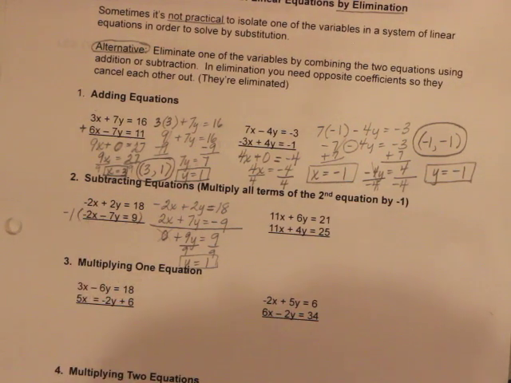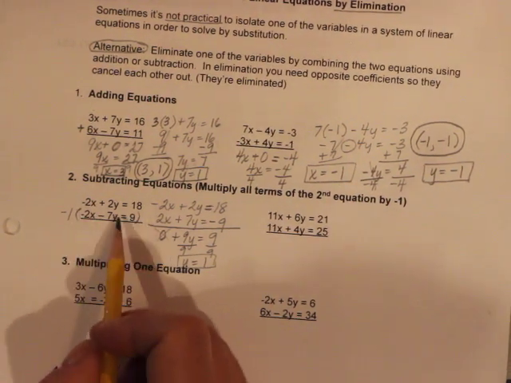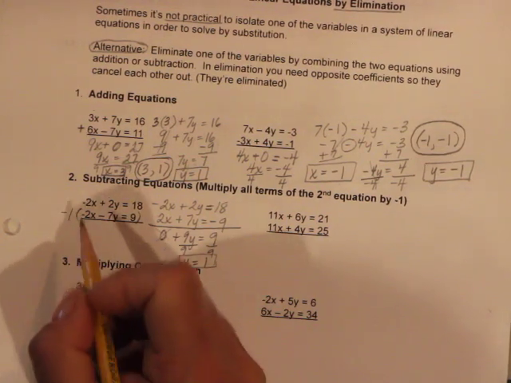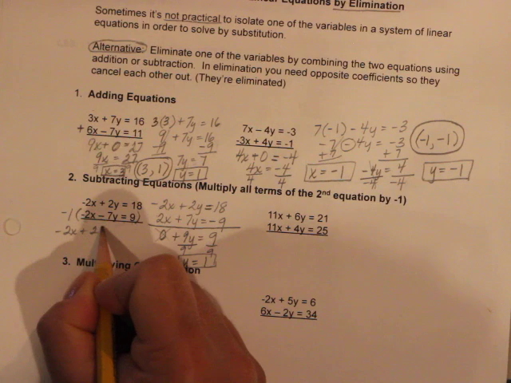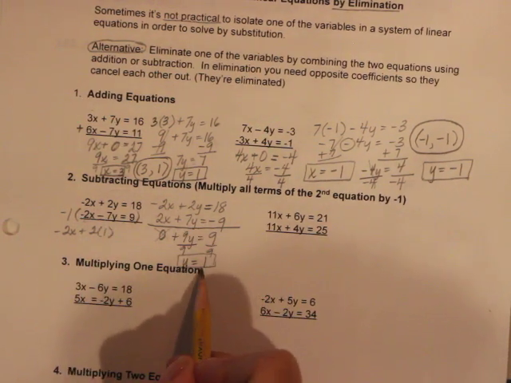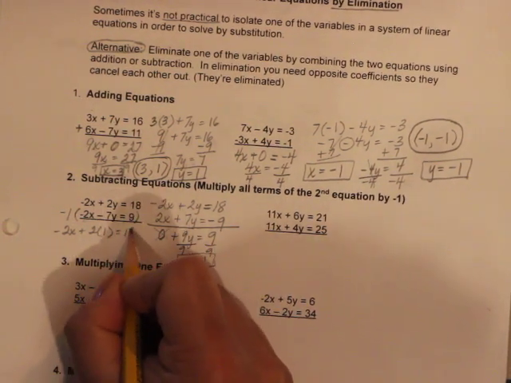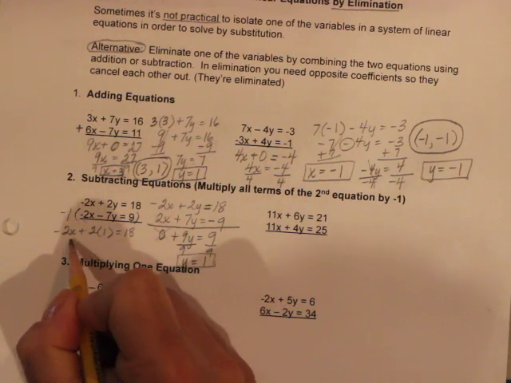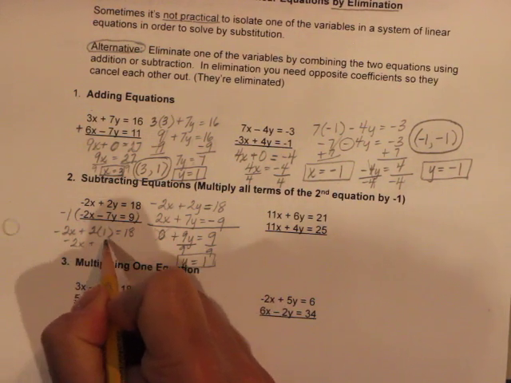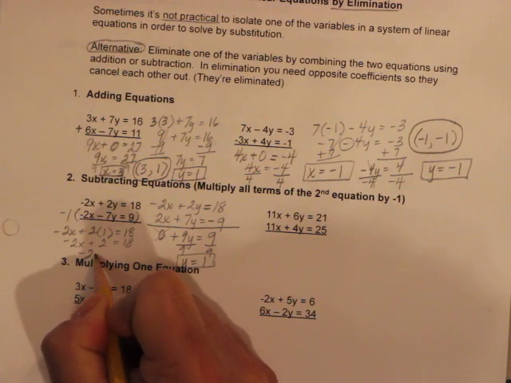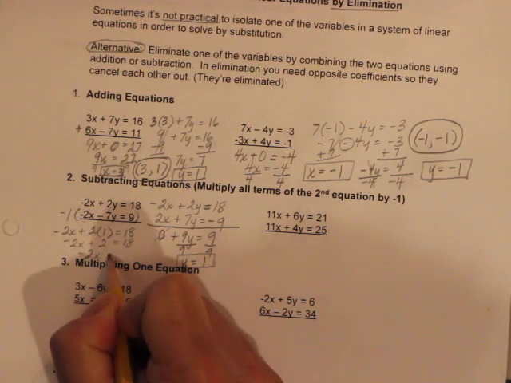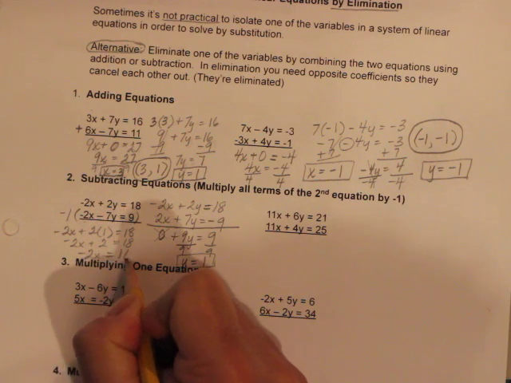I'm going to put it back into the top equation just in case I made any errors here. I'm going to put it back in the one I didn't touch. Okay, and I see that negative 2x plus 2 times 1, because that's what I got for y, equals 18. So I've got negative 2x plus 2 equals 18. Let's move the 2 so that I get negative 2x. So I'm going to subtract it from here and subtract it from here, equals 16.